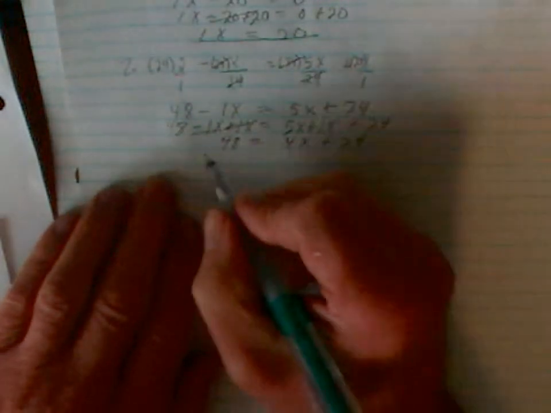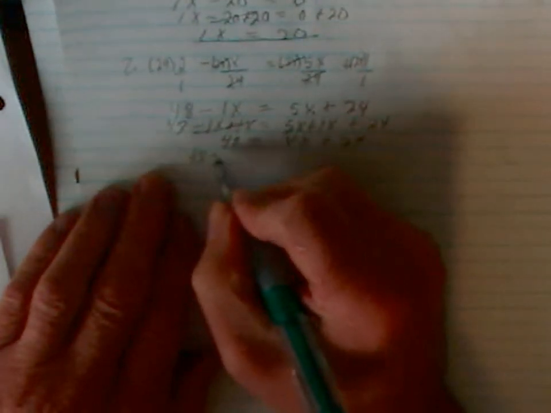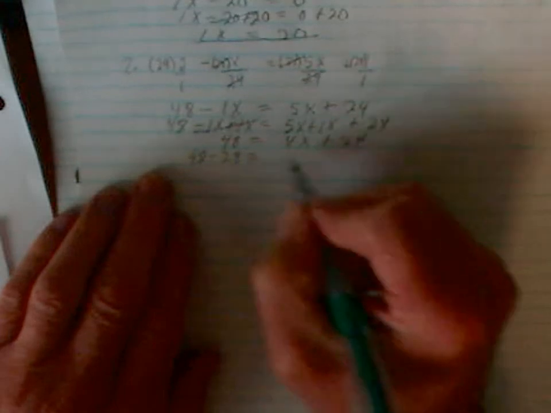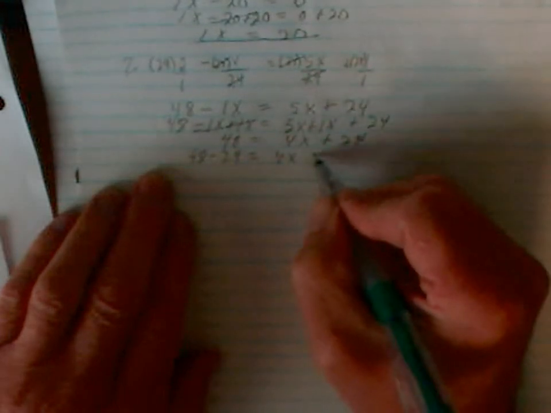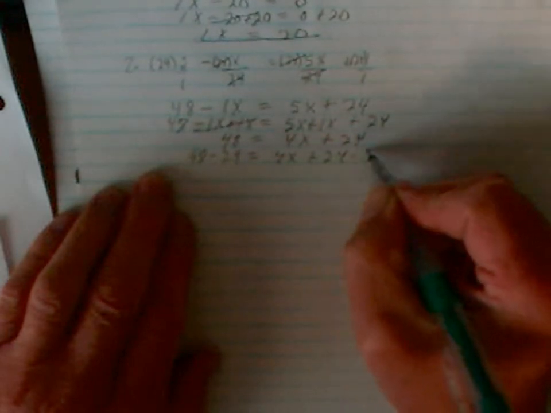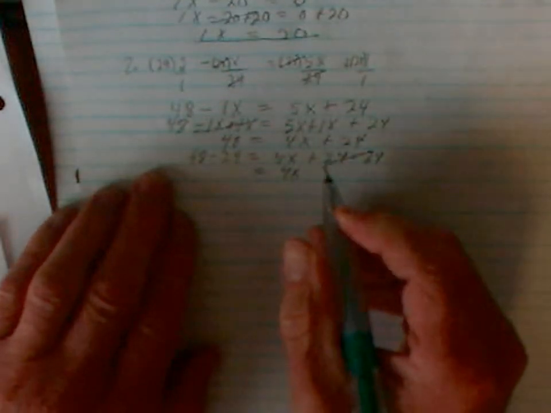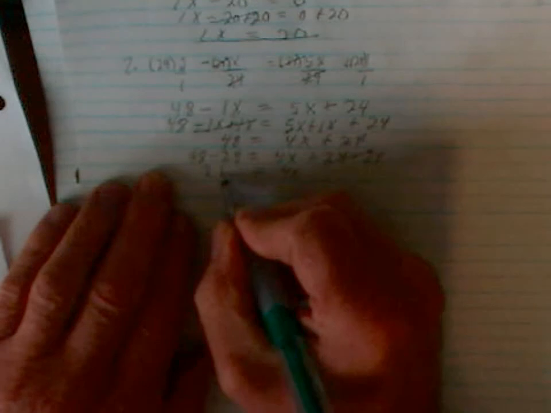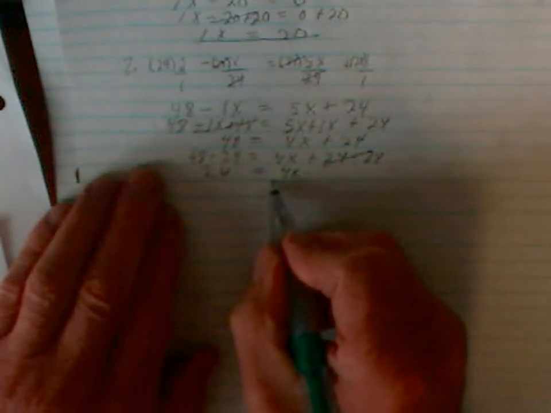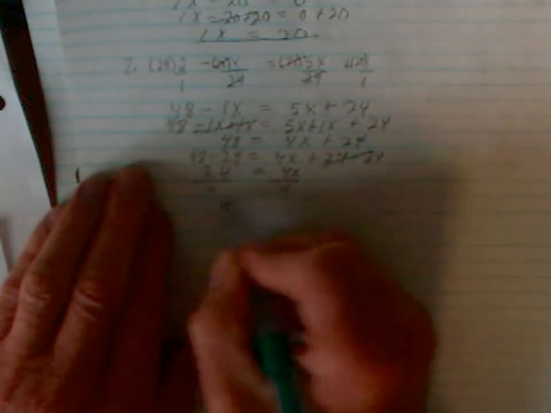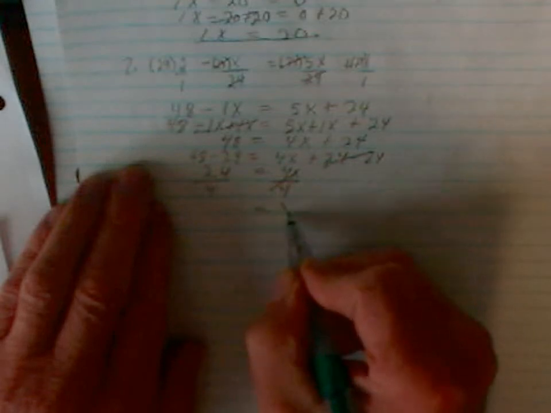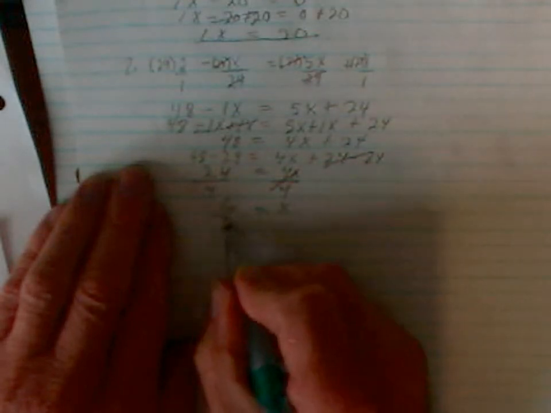And I would subtract 24 from both sides. And we'll subtract it here, and that's how we get rid of it. What's that going to be? 24. And now we need to divide both sides by 4. And that gets rid of the 4. X equals 6.